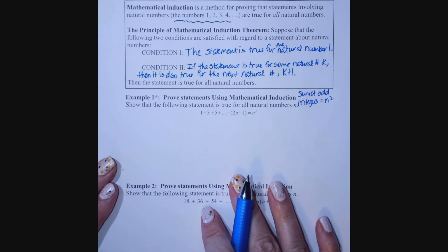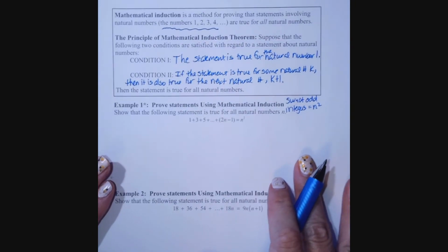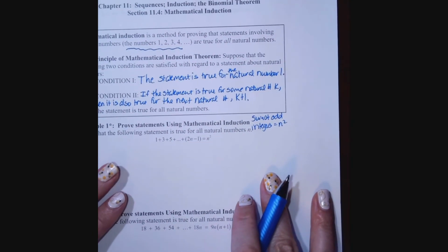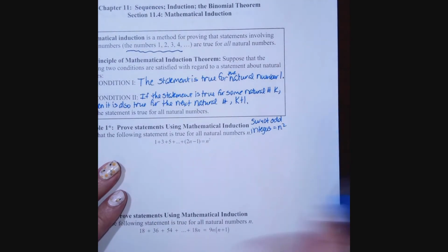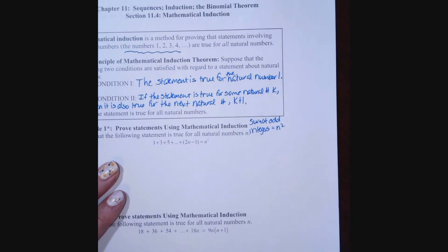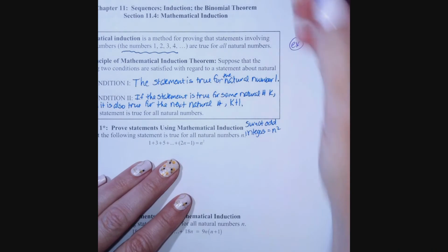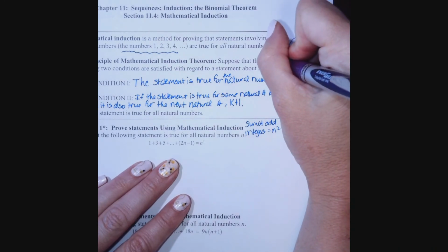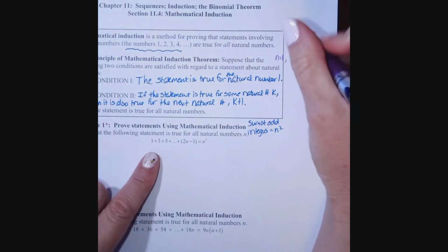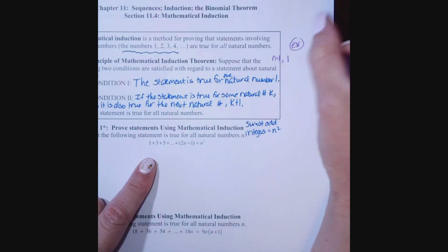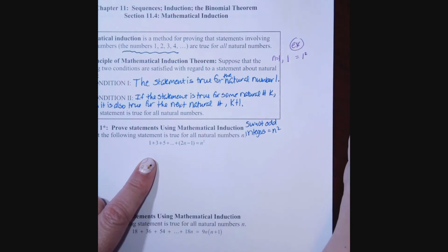One way to kind of understand this and to kind of think about problem solving is to think about smaller problems. We haven't defined a set endpoint for n, so let's do some examples for this first statement. For example, if n is equal to 1, then I would have just 1, that's one odd integer, and that's equal to 1 squared.